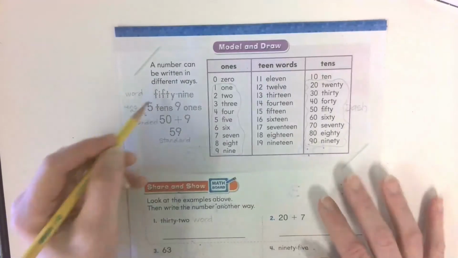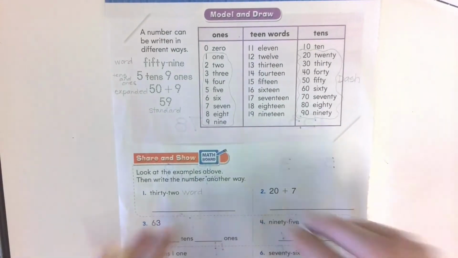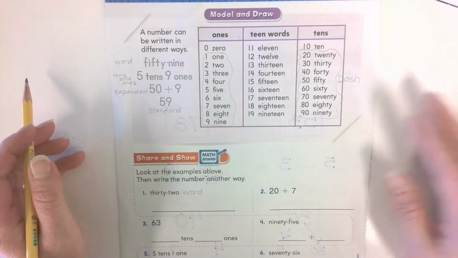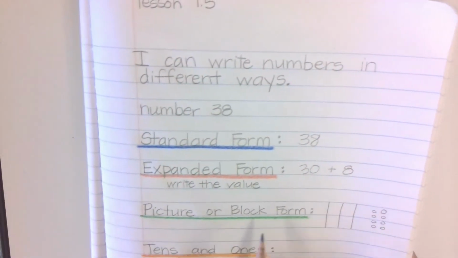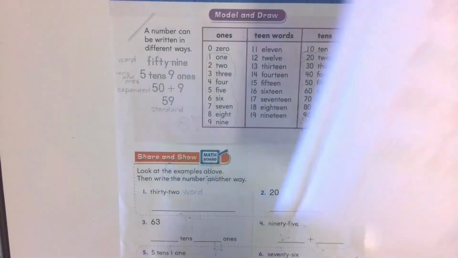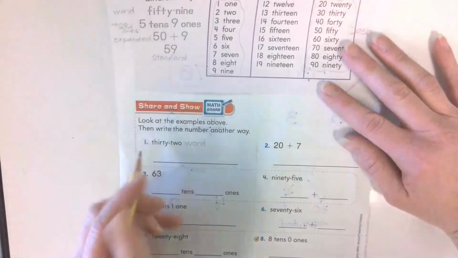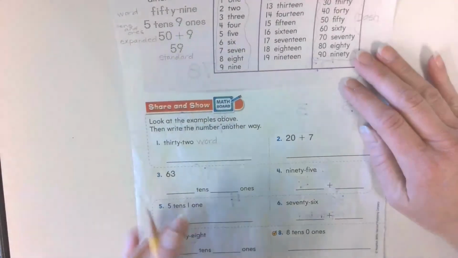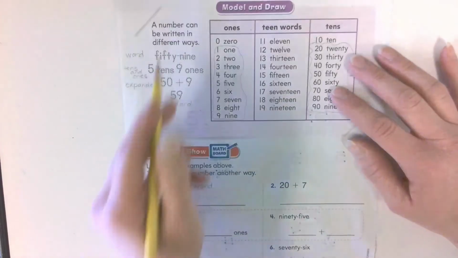You're going to pick one of these examples and write these in a different way. The only form you're not going to use today is block form. Okay? We did block form here, but we're not going to use that today. We will use it later. First off, they've given us 32. And we need to write 32 in a different way.